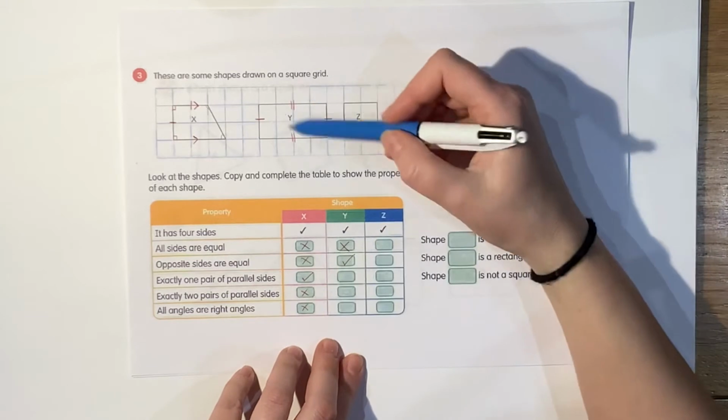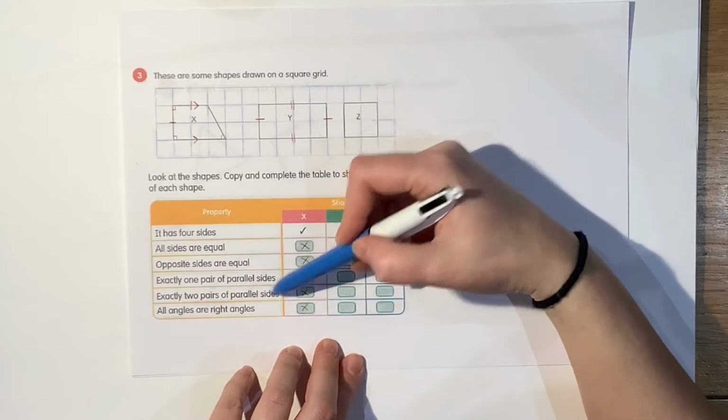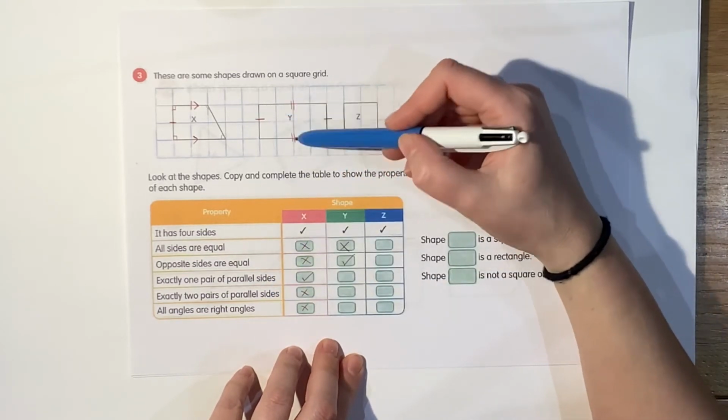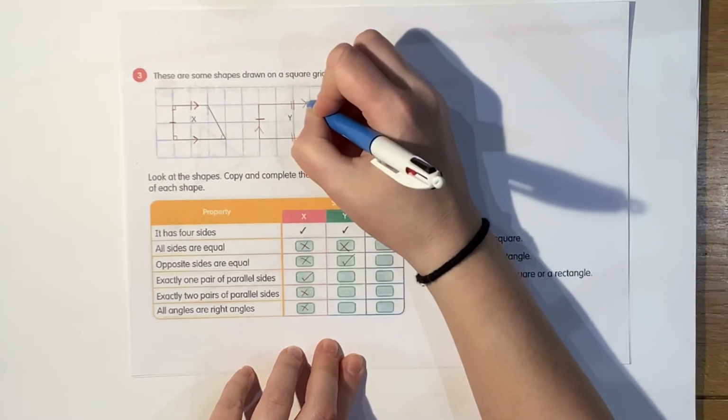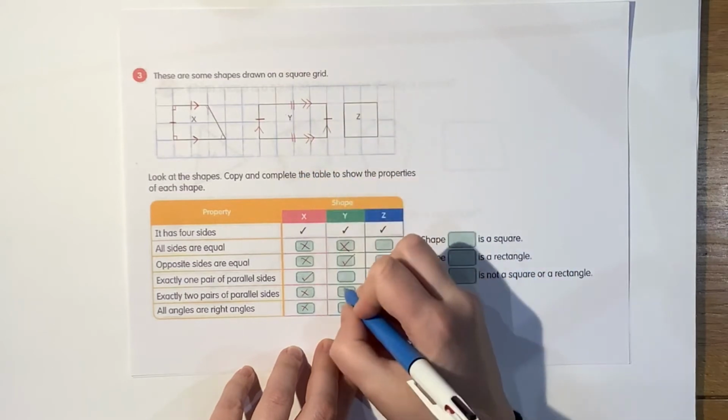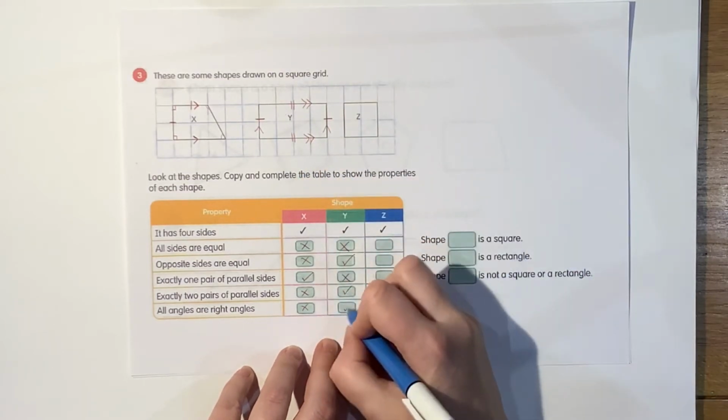Yes. Does it have one pair of parallel sides or two? Well, two, because those two lines are parallel to each other, and so are those. So two. All the angles are right angles.